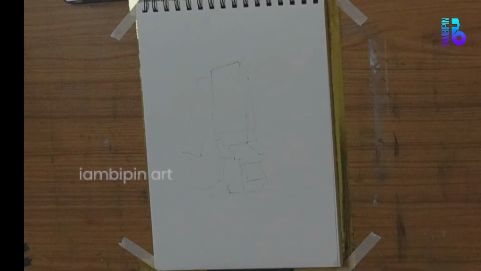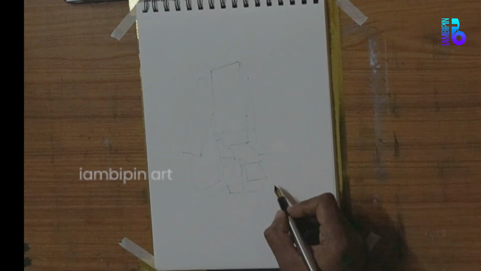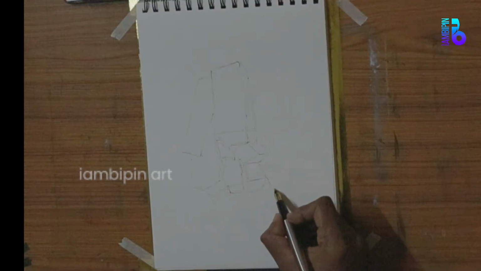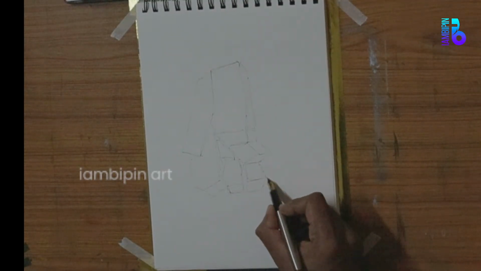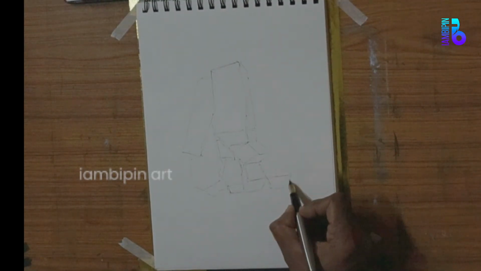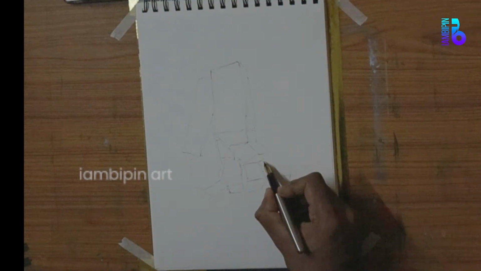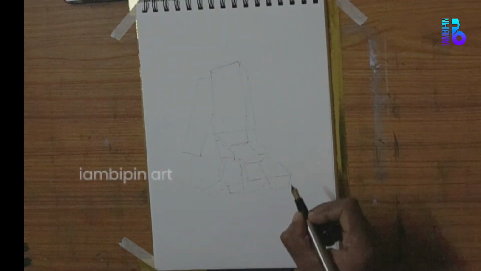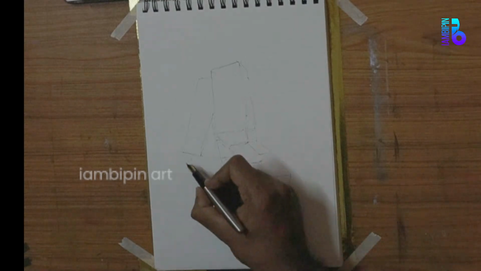So this is how you are going to implement it in real life. So this is the basic shape.